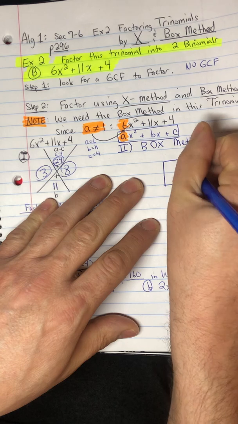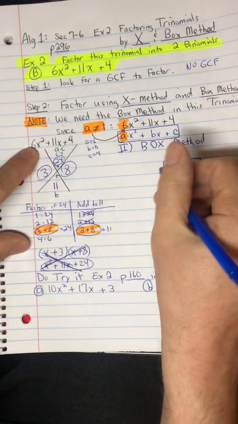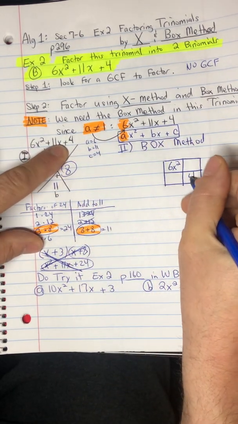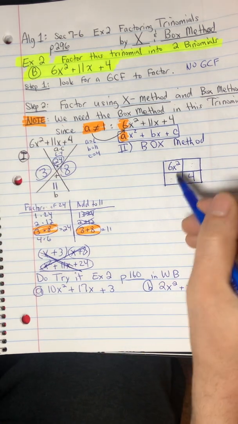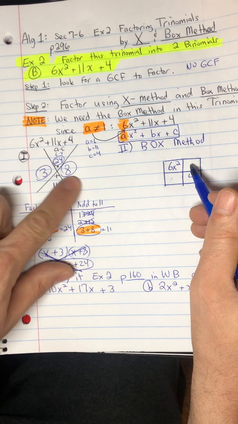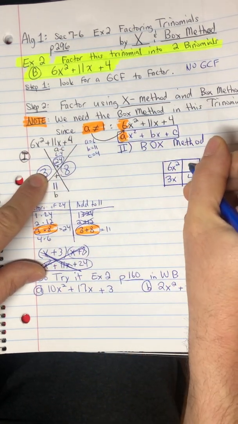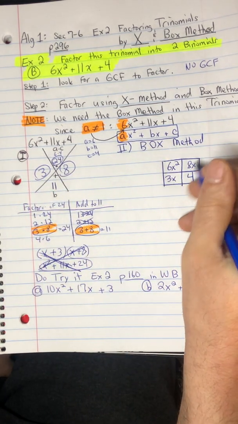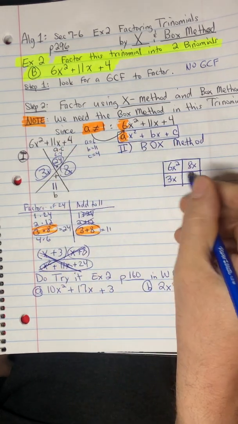What I'm going to do is write my terms. The first term is 6x squared, put it here. The last term is positive 4, put it down here. The middle term is 11x, but wait a minute, there's 2 boxes here for the middle term. Well, that's where this came in. We're going to use 3x and 8x to complete this box. So 3x plus 8x, that's equal to 11x.